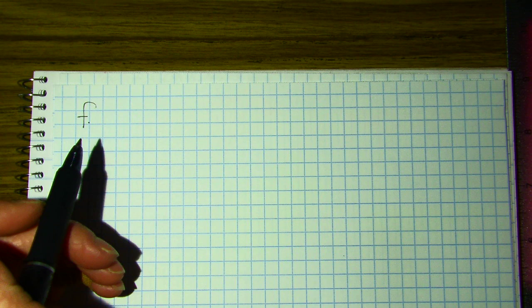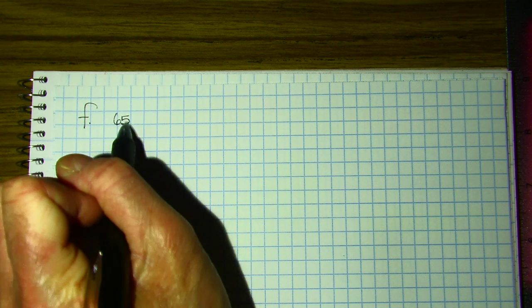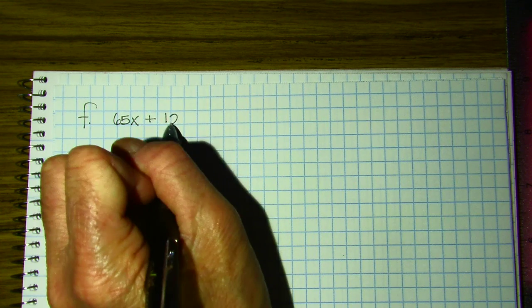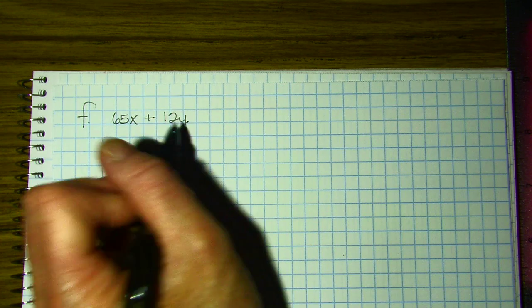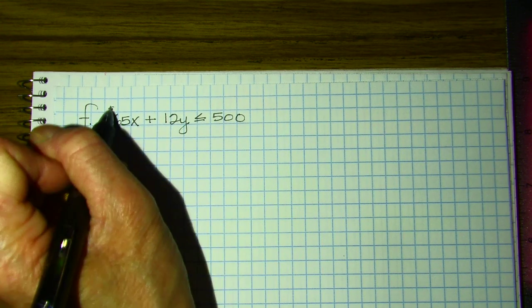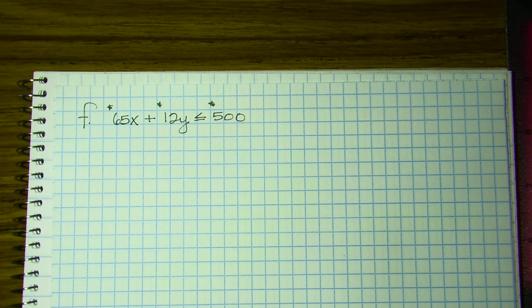It says two of the ticket prices for a Major League Baseball game are $65, so $65 for the first one plus $12 for the bleacher seat. You decide to spend up to $500. So I put all the money in one equation. You don't need dollar signs, but just notice that I grouped all the money together.